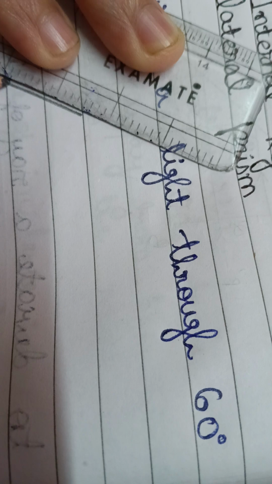So this is the cross section, 60 degree angle.